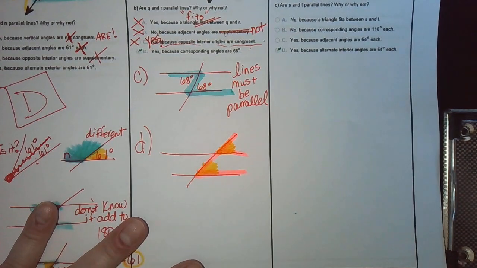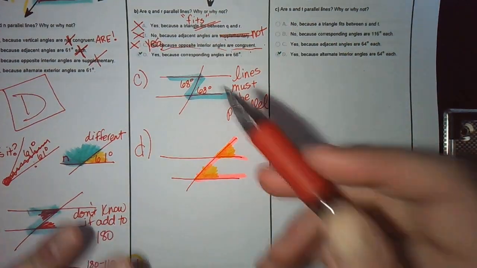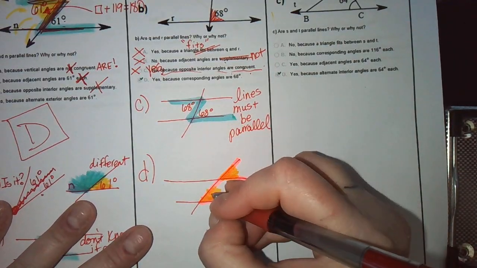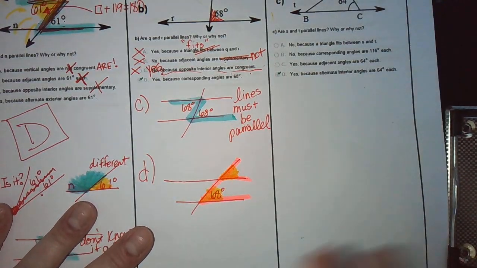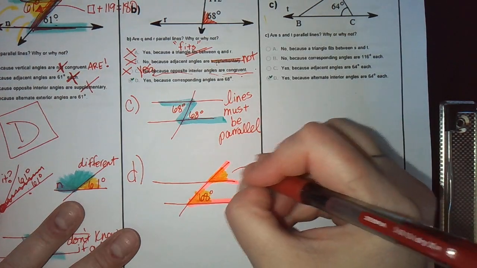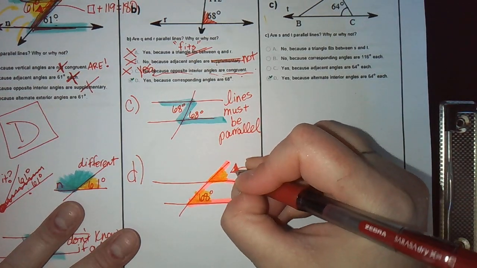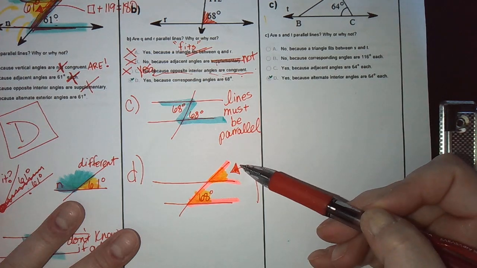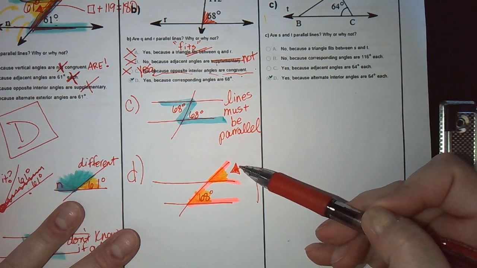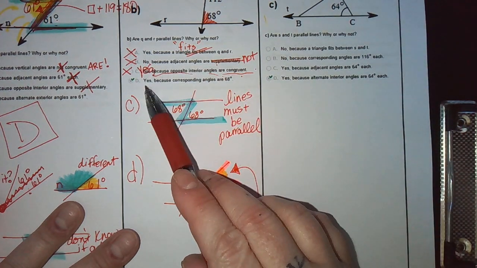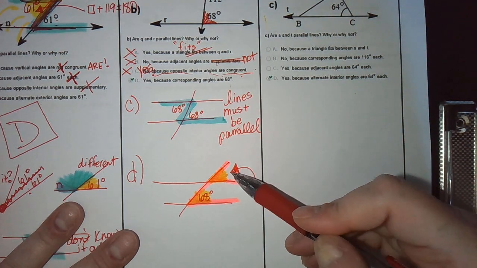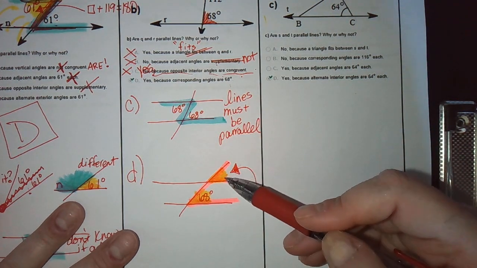Okay, so now that I got it labeled, let's maybe put some numbers on it. Do we know any of these angles? We know 68. Okay, well, the question is, is this top left, top right 68? Because if it is, then we're going to choose it because it says, yes, they're parallel because those corresponding angles are 68. So let's see, how do we figure out this top angle?